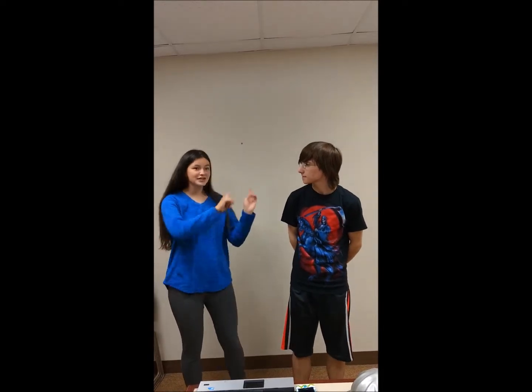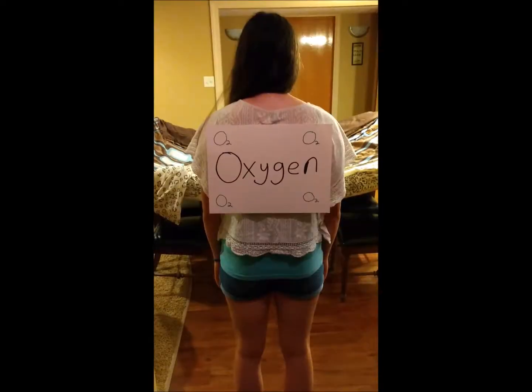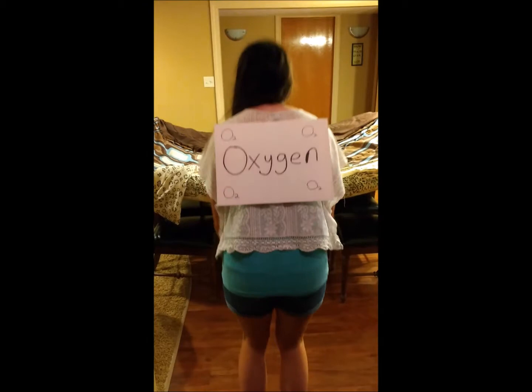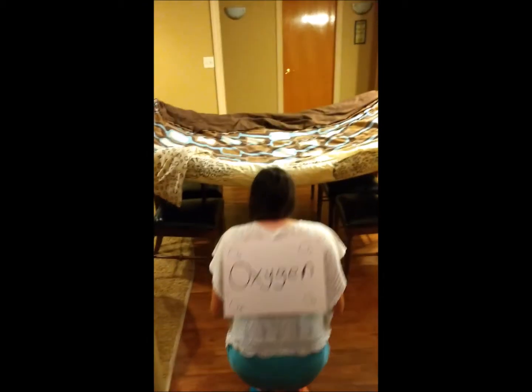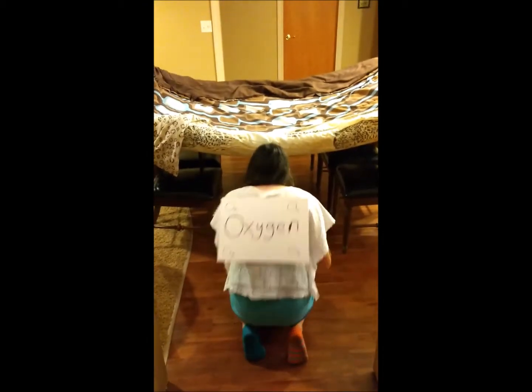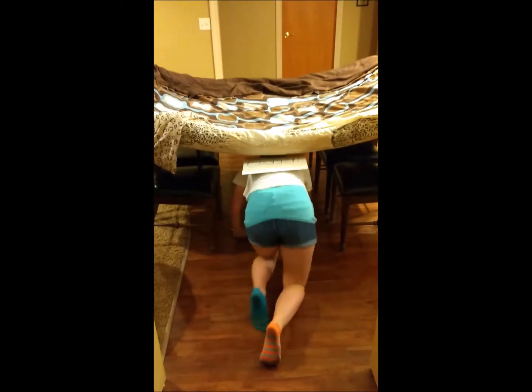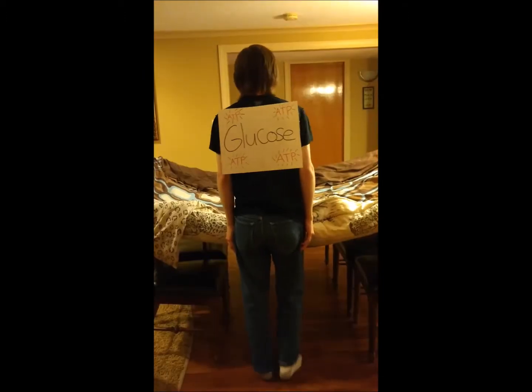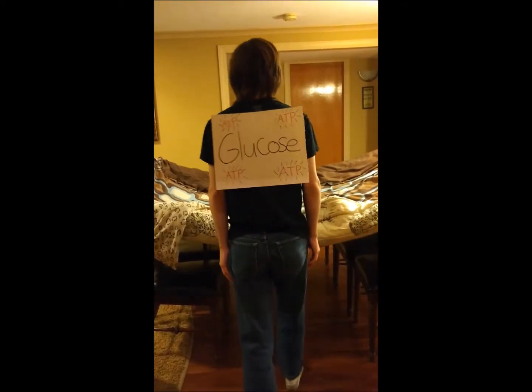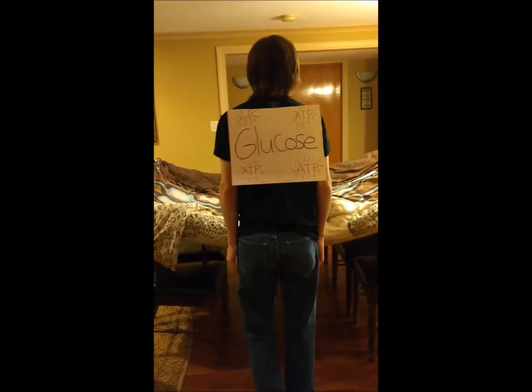Now let's have a look at facilitated diffusion. Facilitated diffusion goes from high to low concentration, like simple diffusion, but some particles have trouble diffusing or entering the cell. Here, we see an oxygen atom, which is a smaller particle, easily pass through the cell membrane. Simple diffusion. Now look how this glucose molecule is too big to fit through the membrane.